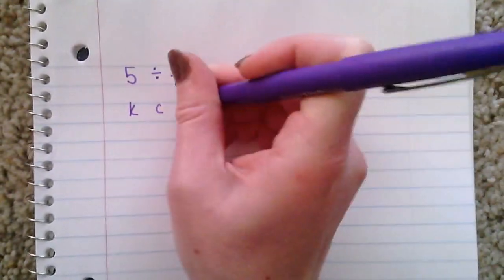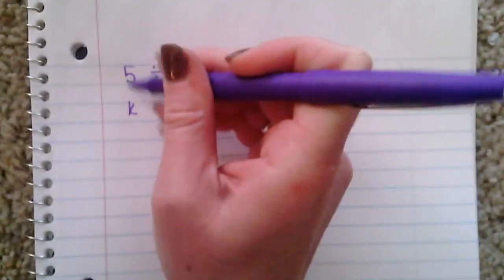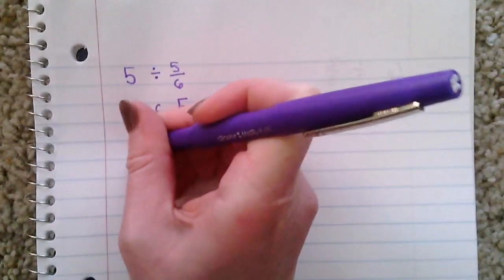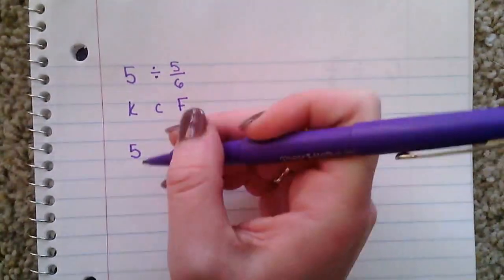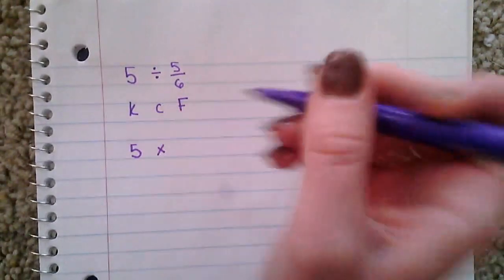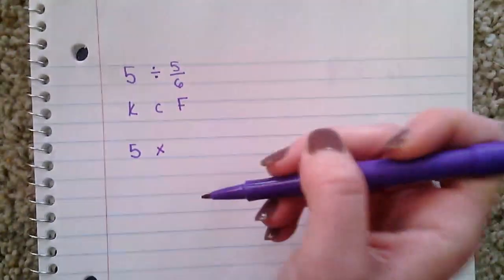So the first one says 5 divided by 5/6. The first thing that I'm going to do is use my keep, change, flip method. I'm going to keep my dividend as 5, change my sign to multiplication, and flip my divisor.